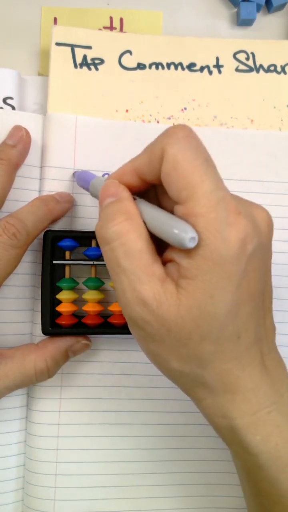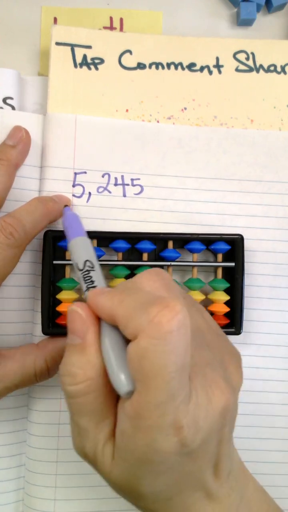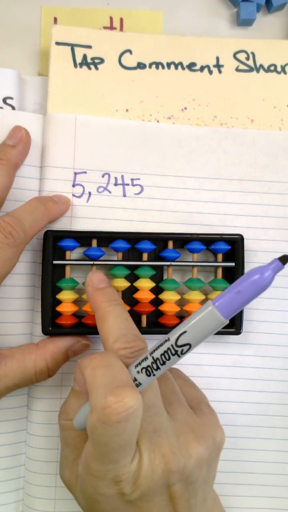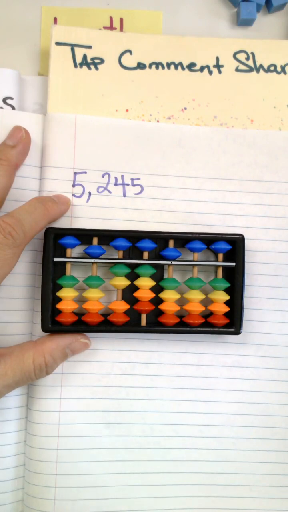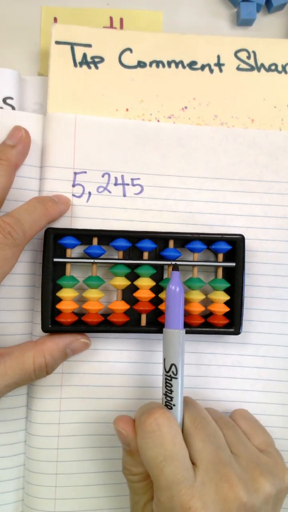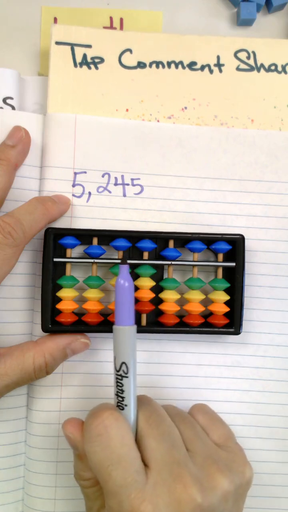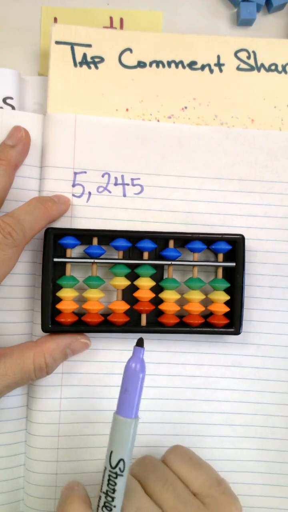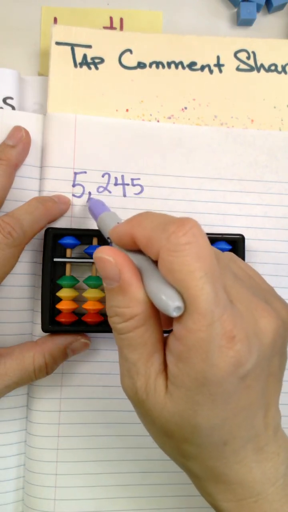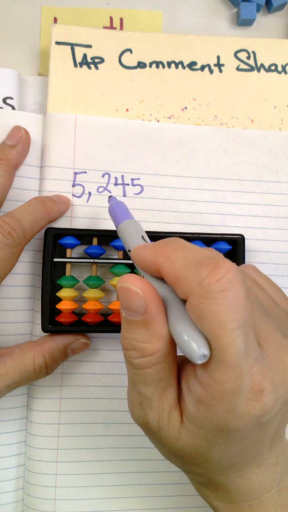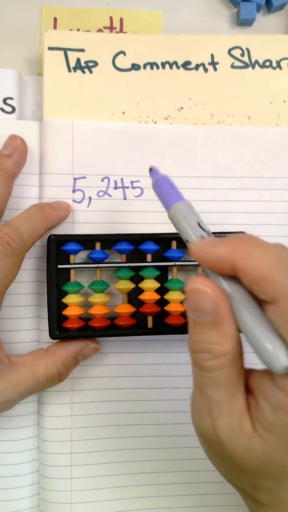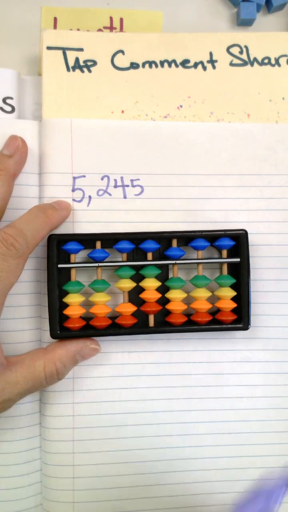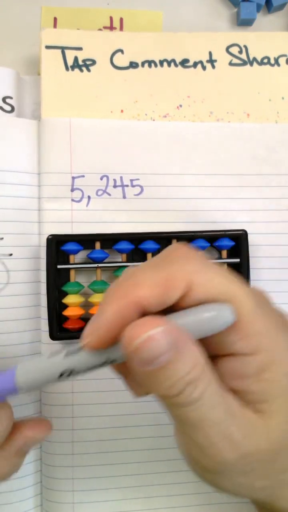What number is that? That number is 5. So notice I have a comma here. That's why there's a dot. So if you look at my dots: ones, tens, hundreds, thousands. This is going to be my thousands. That's why we have a comma here. It doesn't mean anything, right? It's just helping us to differentiate and separate our groups, right?